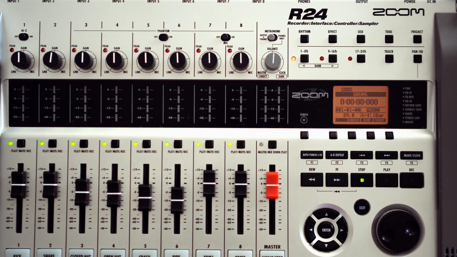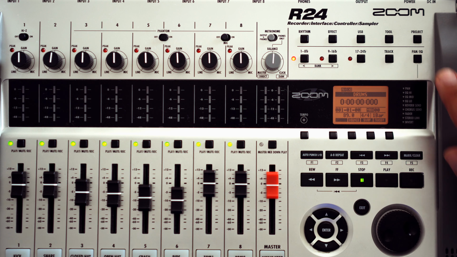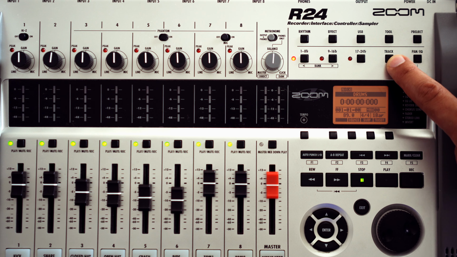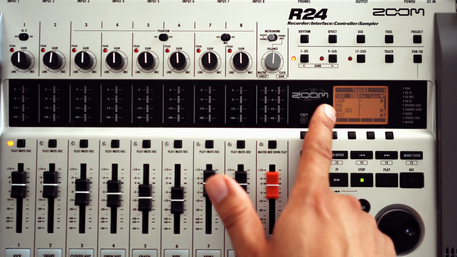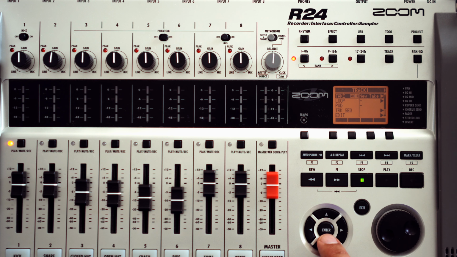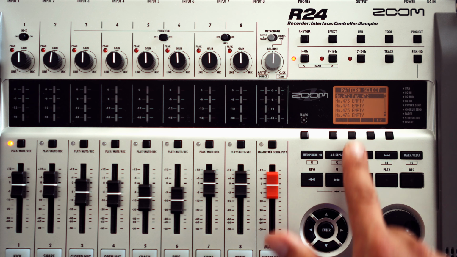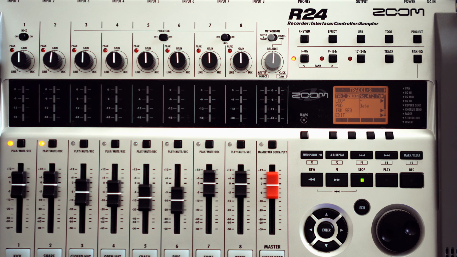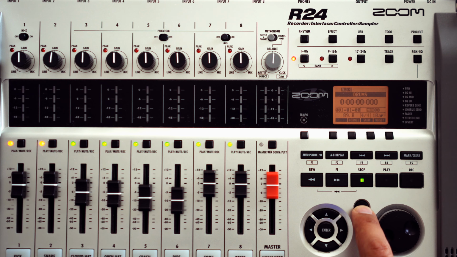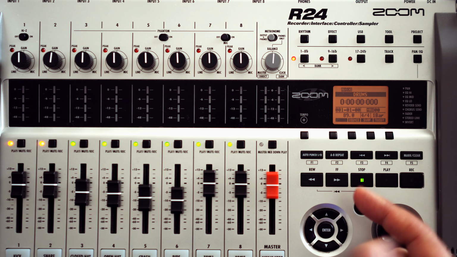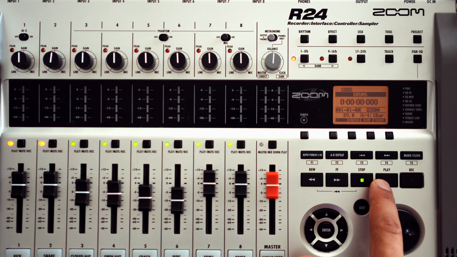Now I want to insert my drum pattern into my song, so I go to the track button here, and then you can see we've got this option take, new take, and just press enter on that one. Go to the pattern option and then select the pattern you just created, and that's it. Now when you go back to the song screen and press play, you should hear your drum pattern playing along.